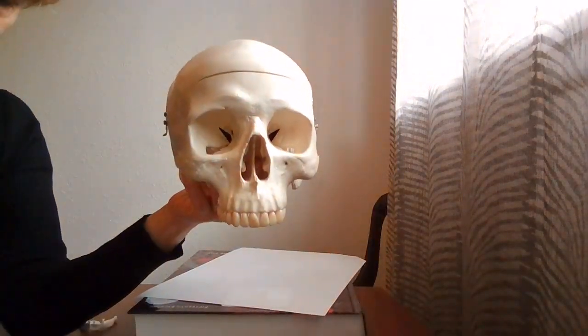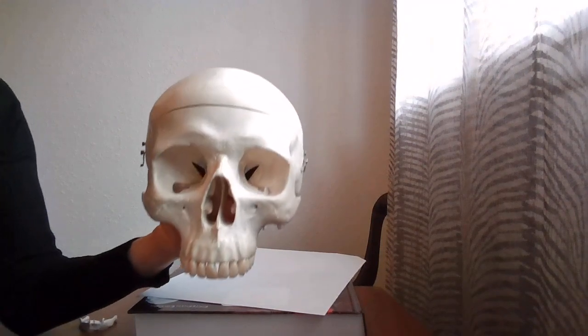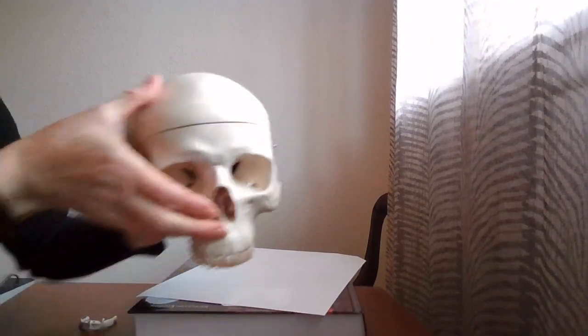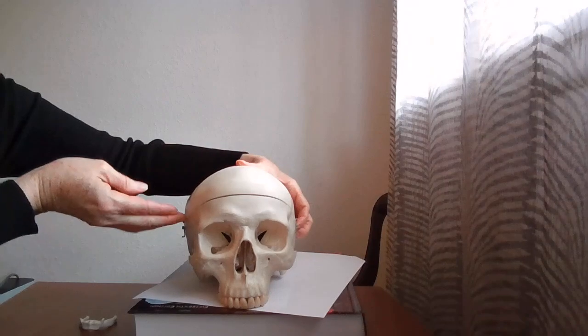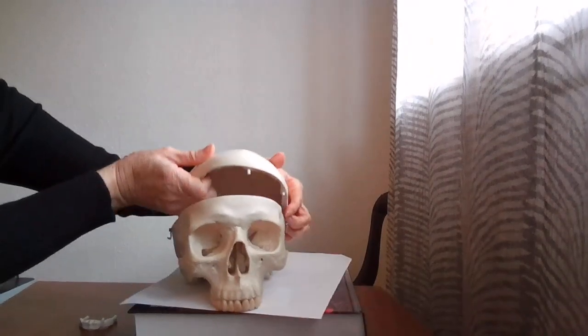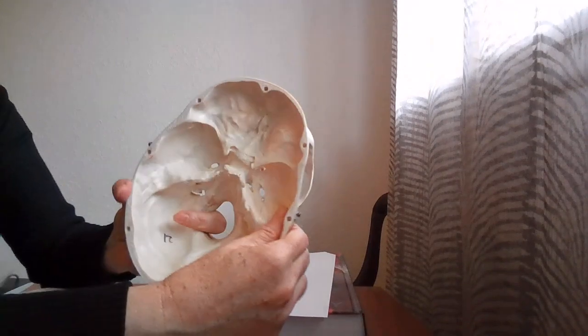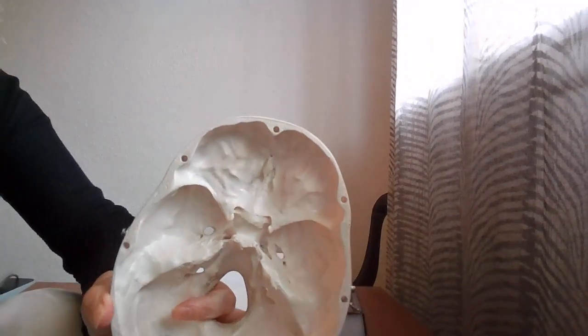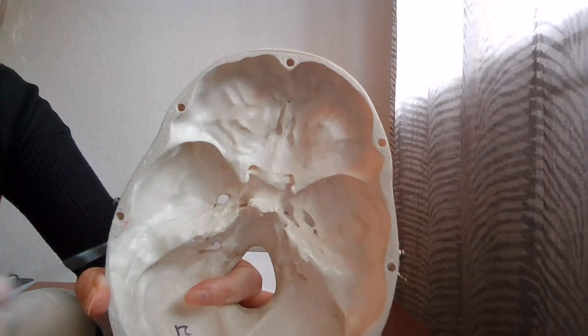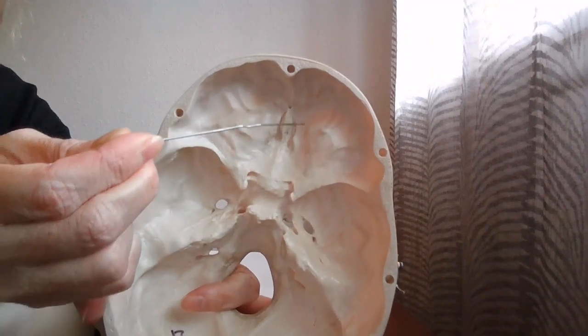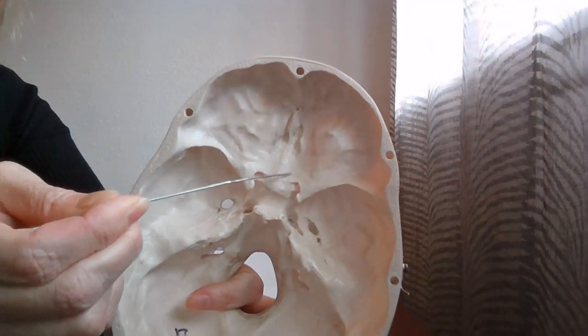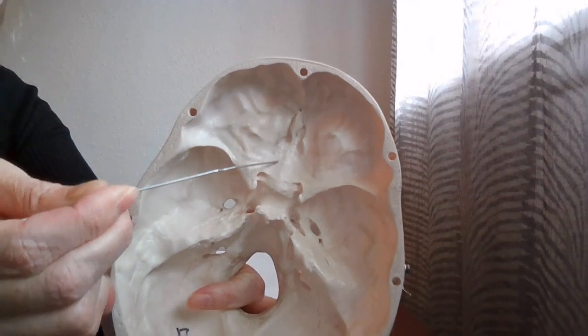Next bone that you need to know, and I'm just following this list, is the ethmoid bone. To see the ethmoid bone, I need to open the cranium. So I'm going to open the cranium and look over here. And this part right here is a part of the ethmoid bone.